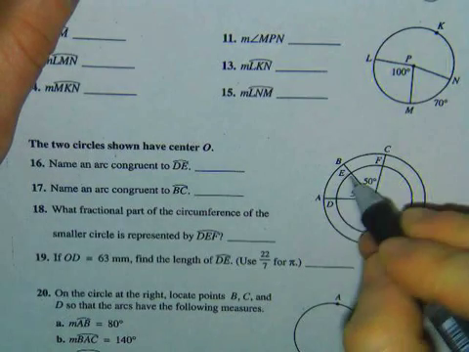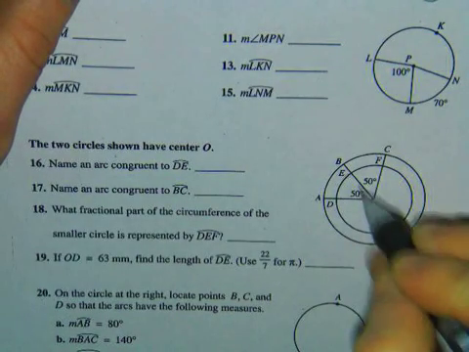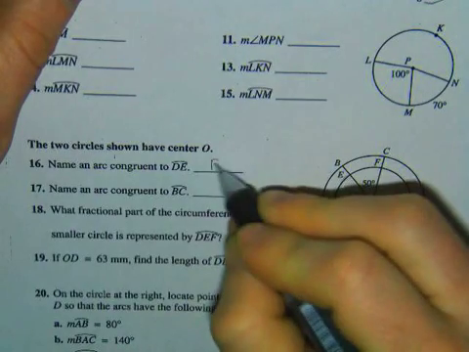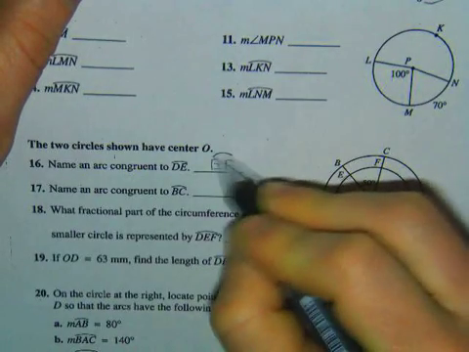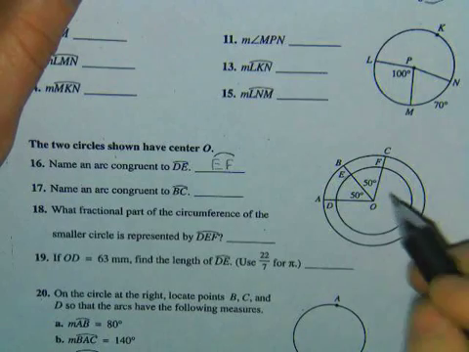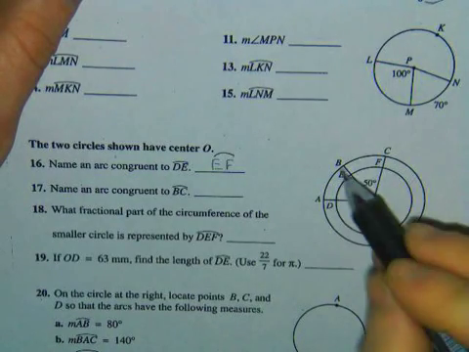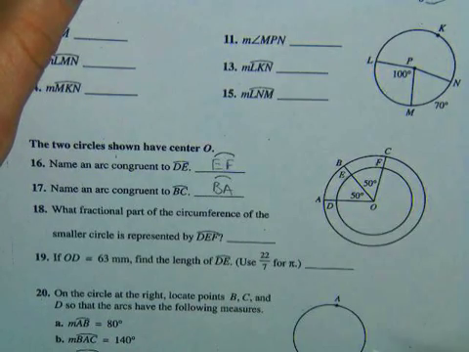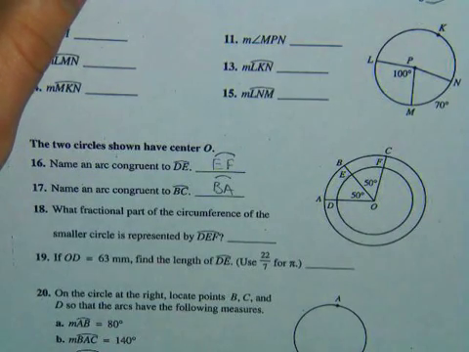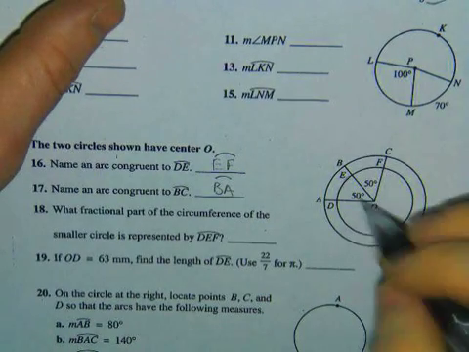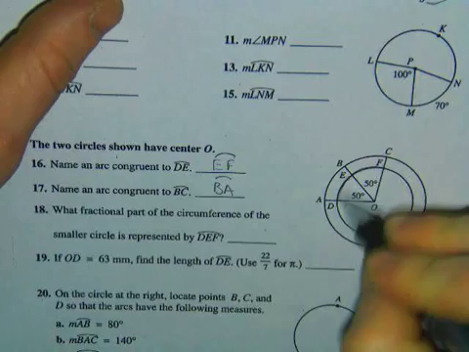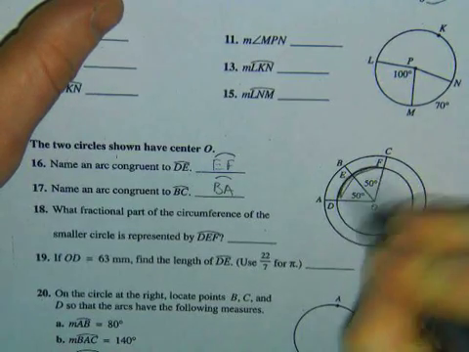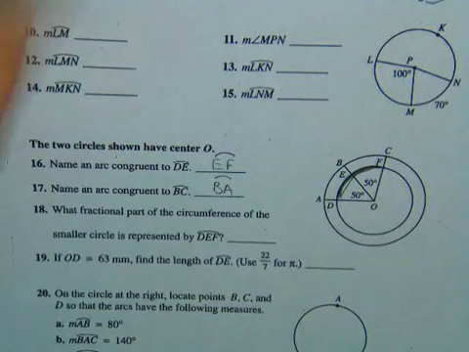D is right there, and it measures 50, so EF would be the same. An arc congruent to BC. BC is here. BA would be the same. The fractional part of the circumference of the smaller circle is represented by DEF. DEF is right there.